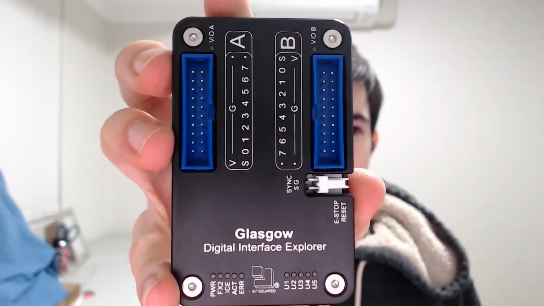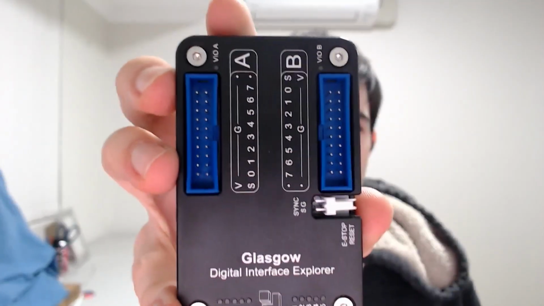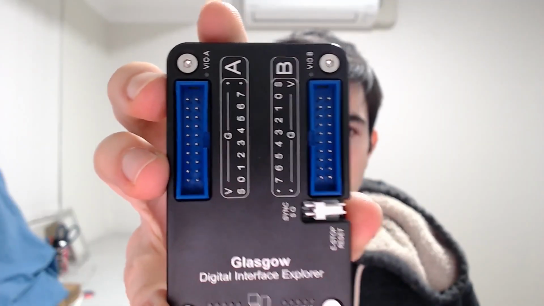But things are starting to get complicated, so I really ought to bring out a debugger. I have a Glasgow Interface Explorer lying around that I haven't had an opportunity to use yet. While the Glasgow can be used to talk many different low-level protocols, the maintainer recently added support for using it as a debugger. So let's give it a go.